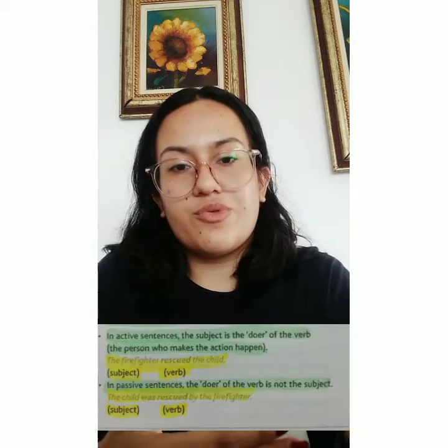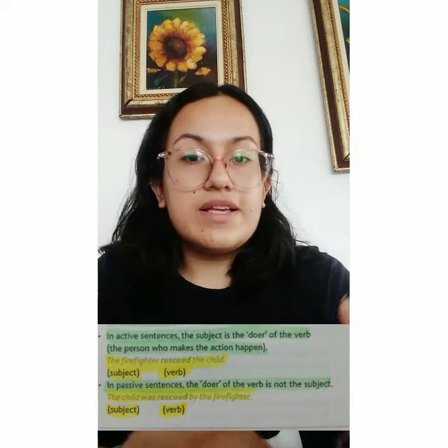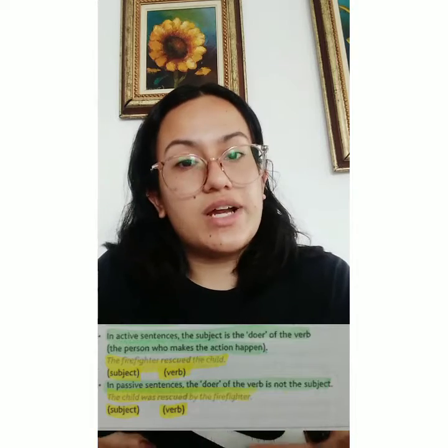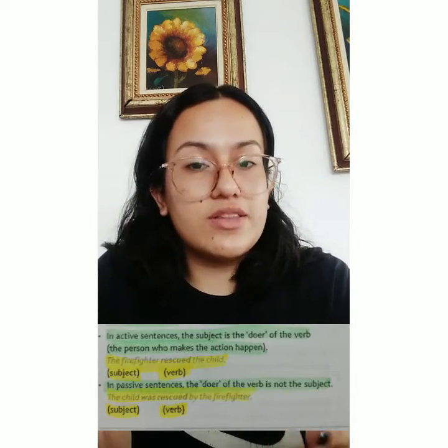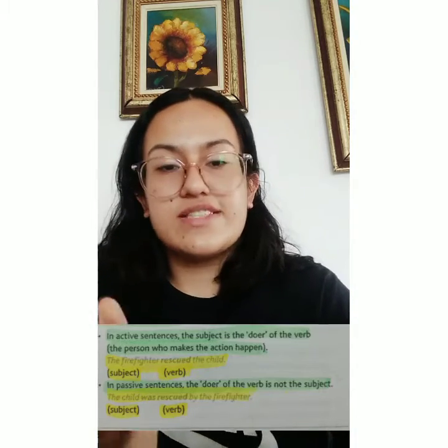For example, for active voice, it would be: the firefighter rescued the child. So the firefighter is the subject, rescued the verb, and the complement. But in passive voice, an example could be: a child was rescued by a firefighter. So the child will be the subject, rescued the verb. But as you can see, the child is not the doer. The child that is the subject is not the doer. In this case, the doer is the firefighter.